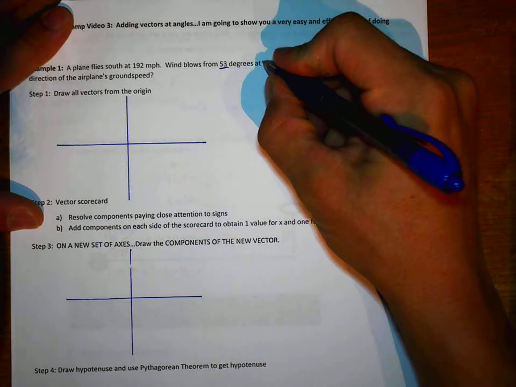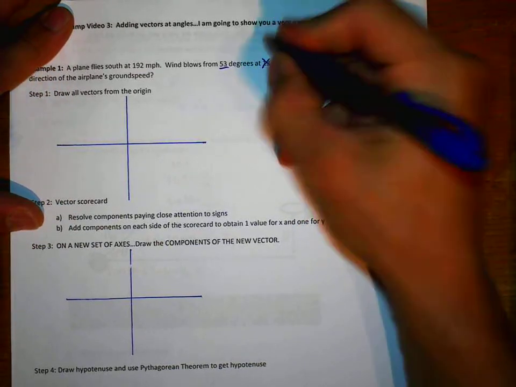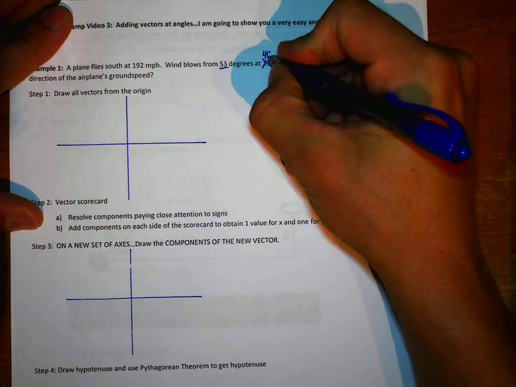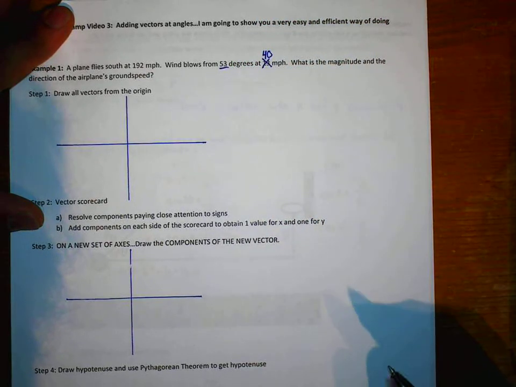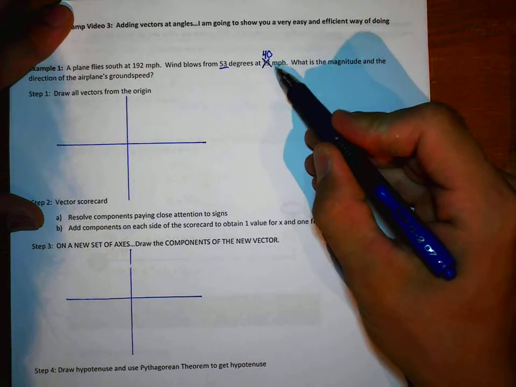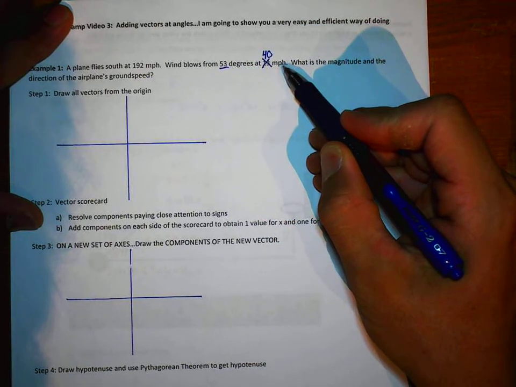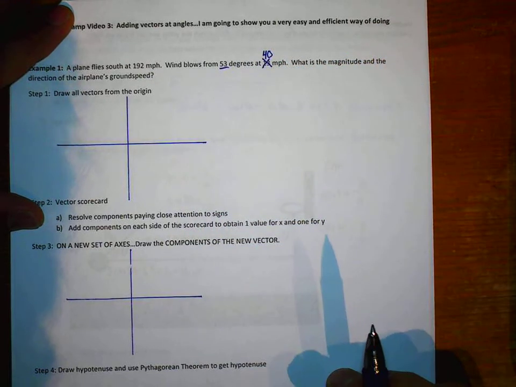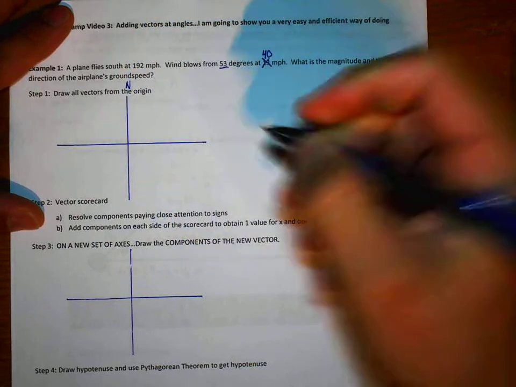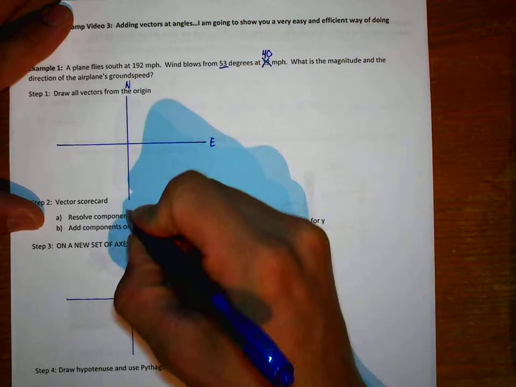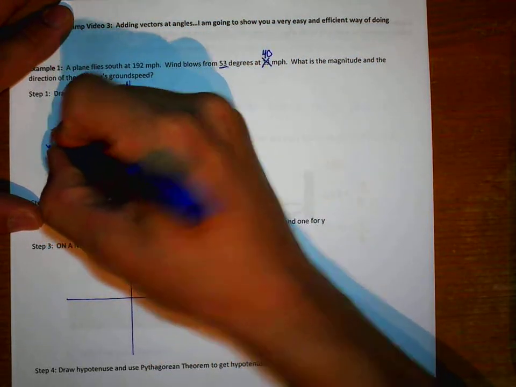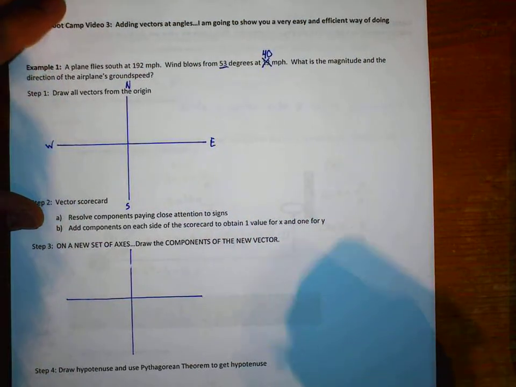Now I'm going to change this from 13 to 40 just to make our numbers a little bit better. 40 miles per hour is a very strong wind speed, but it'll help us to see the problem a little bit better. Okay, so again we've got this going on, and let's draw the two vectors that we would like to add.